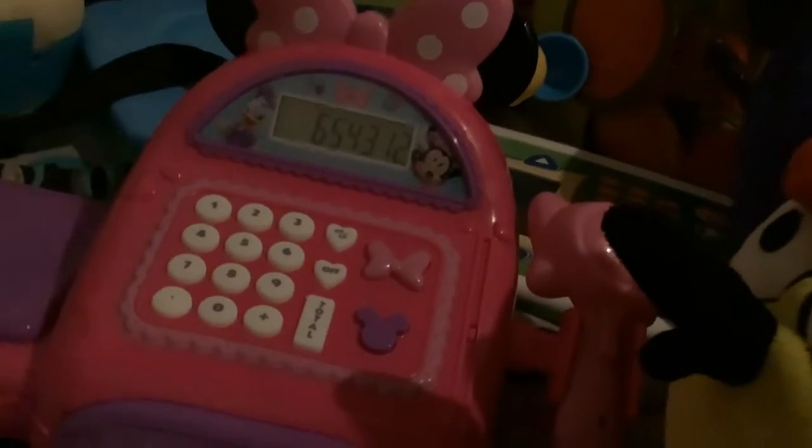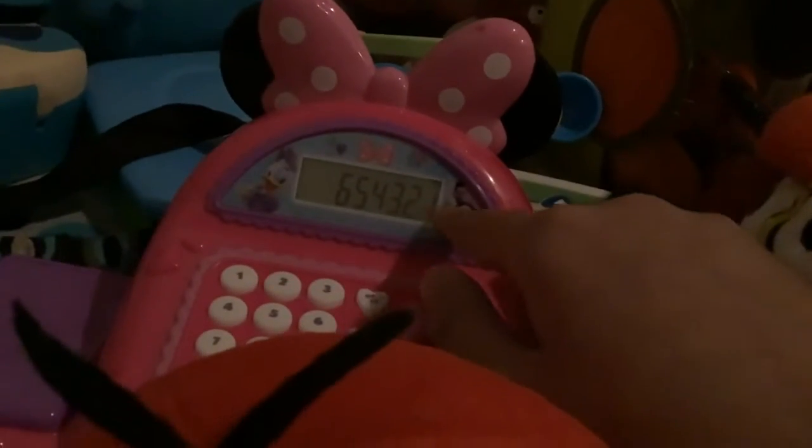I did it wrong again. I swapped the 10s and the 1s. Now it's 654,312. Which means I need to swap these around to get the right answer. 654,321. You're right. Right. You're absolutely right.